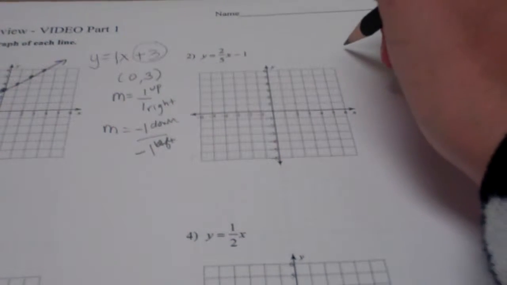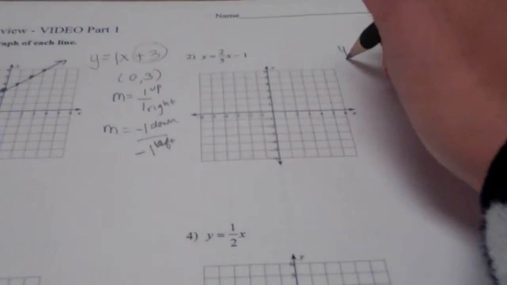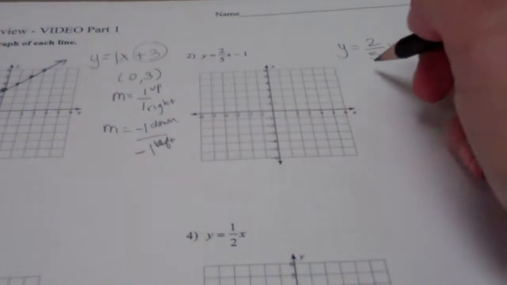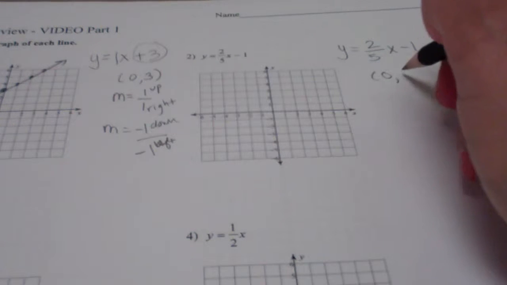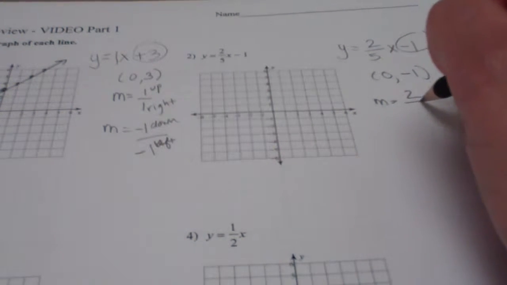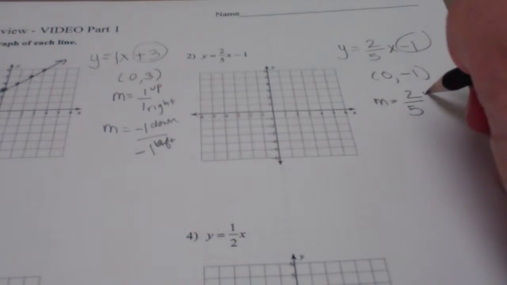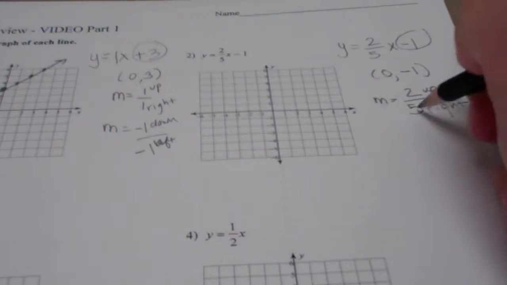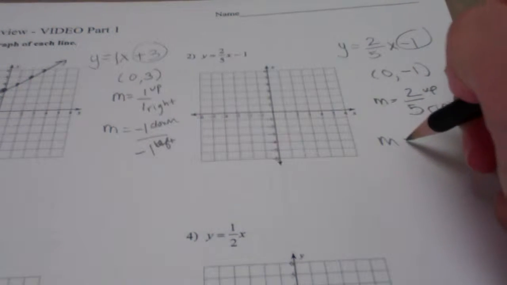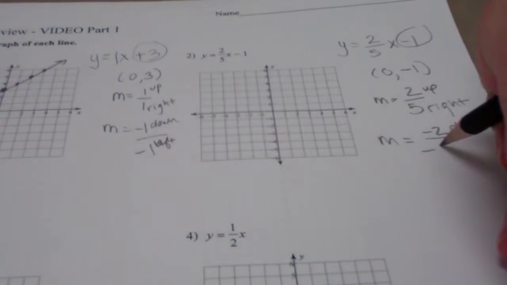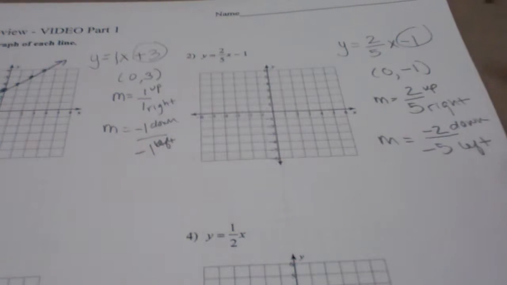Next, number 2, this equation reads y equals 2/5 x minus 1. Let's put our y-intercept, (0, negative 1). Our slope is 2 over 5. 2 means up because it's positive. 5 means right because it's positive. Let's put our directions to go the opposite directions, so down and left.